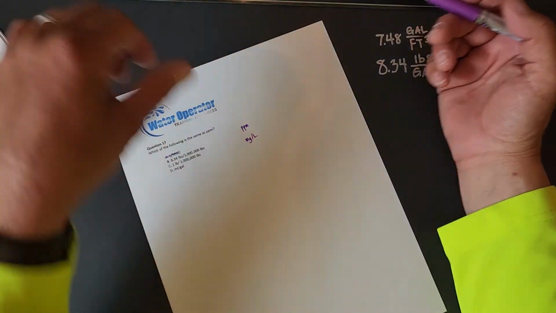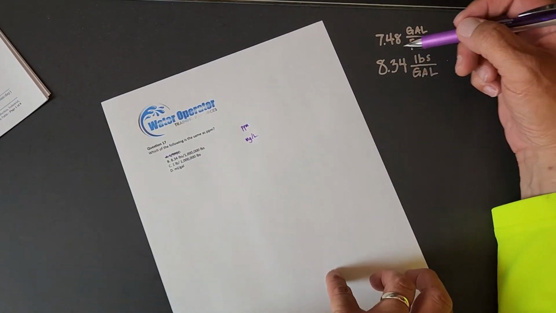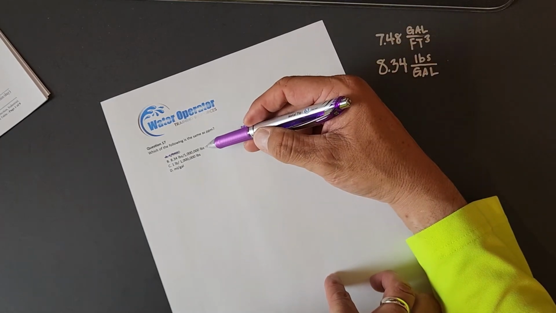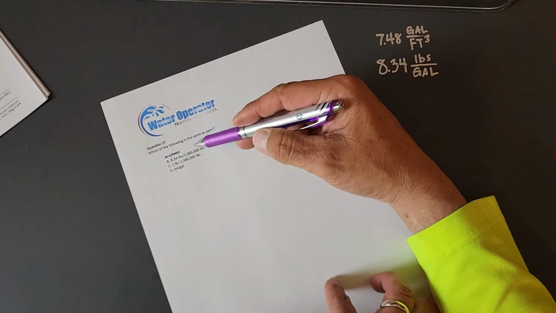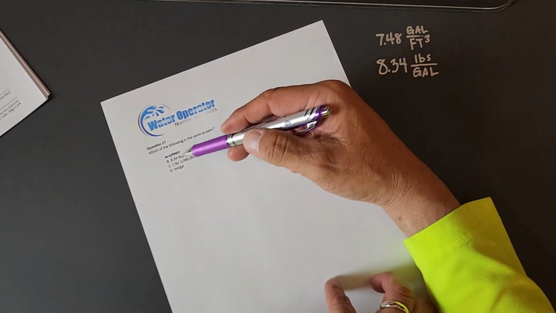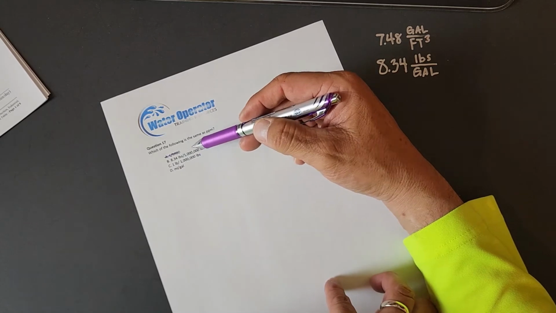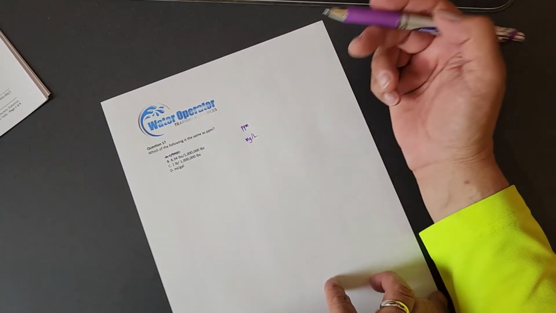Water weighs 8.34 pounds per gallon. We know this. But 1 million pounds of water does not match up. 8.34 pounds would be 8,340,000 pounds.